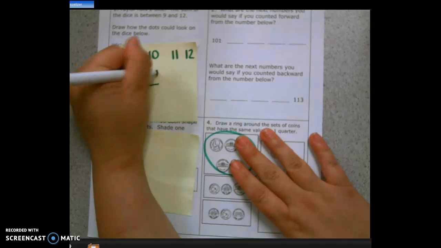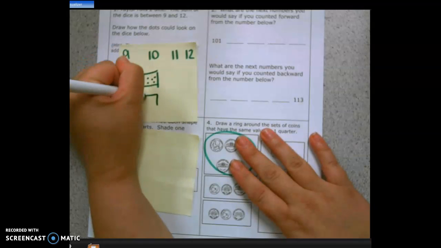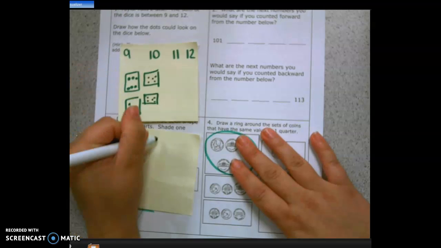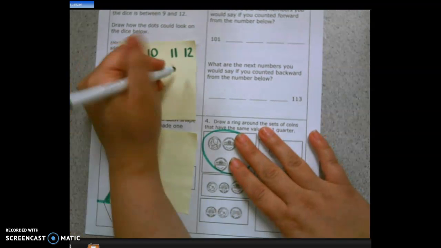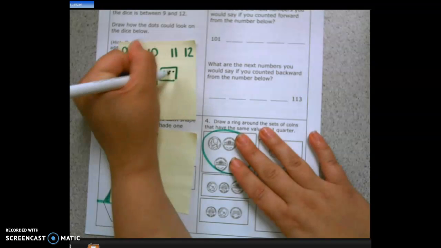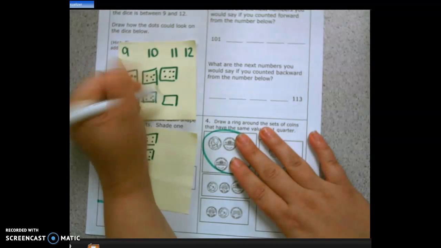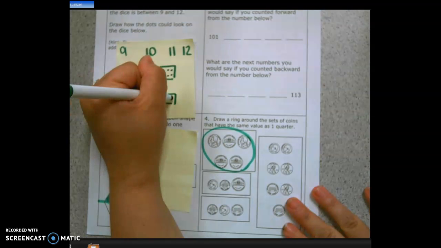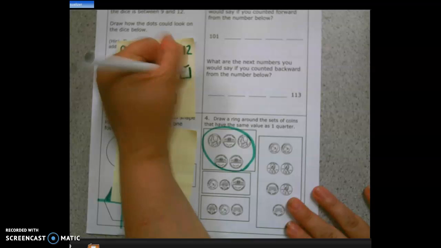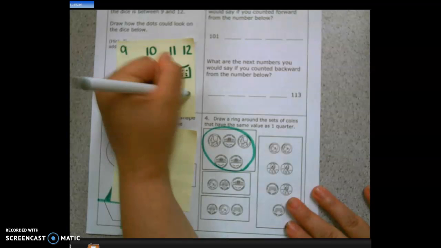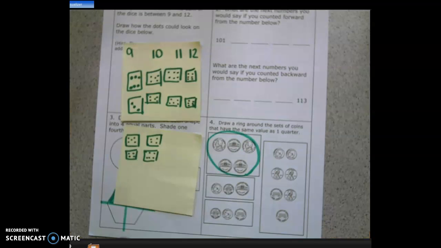For 10, I could have done 5 dots and 5 dots. I could have done 4 dots and 6 dots. Or I could have done 6 dots and 4 dots. For 11, I could have done 6 dots and 5 dots, or 5 dots and 6 dots. For 12, you could have done 6 dots and 6 dots. Any of these would have been the correct answer.